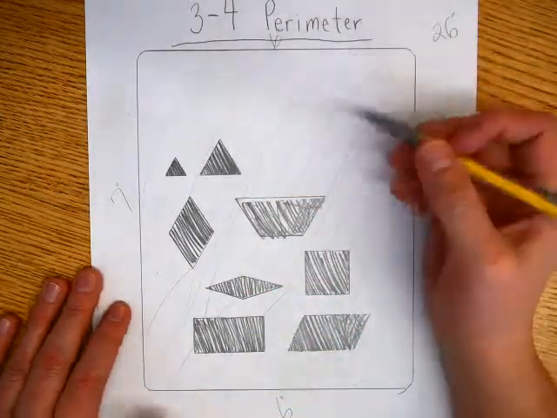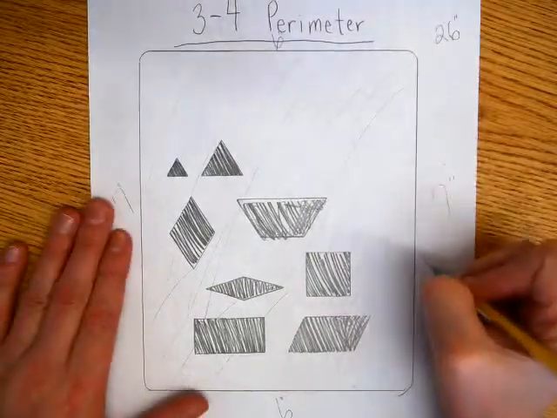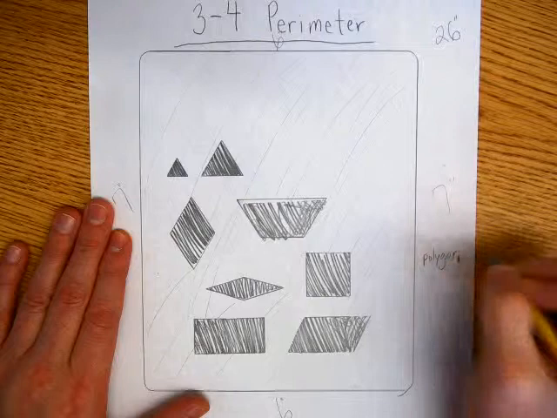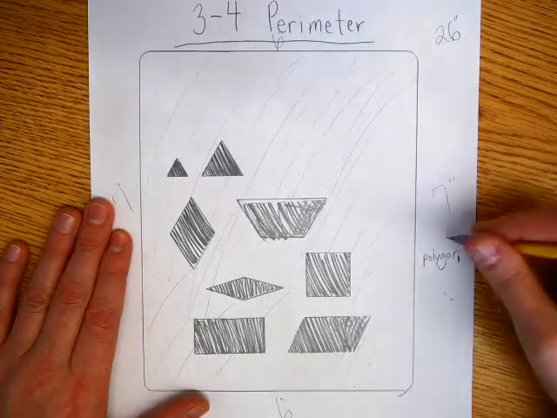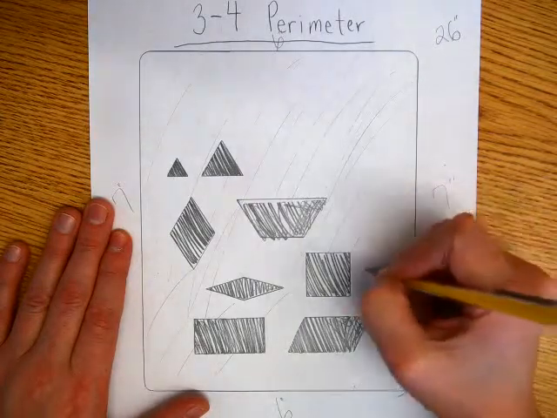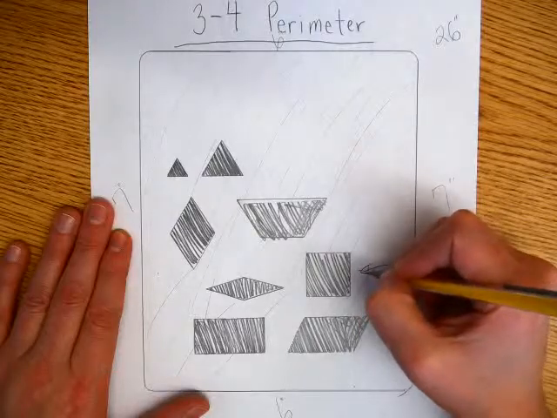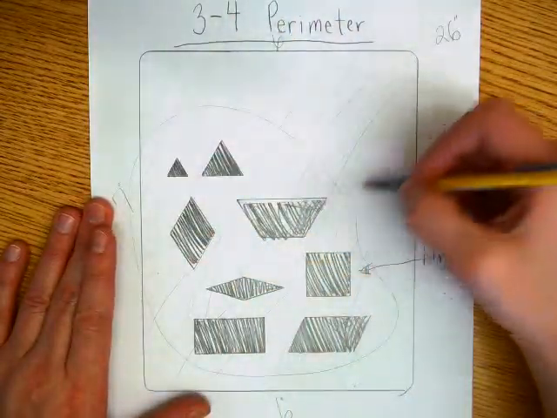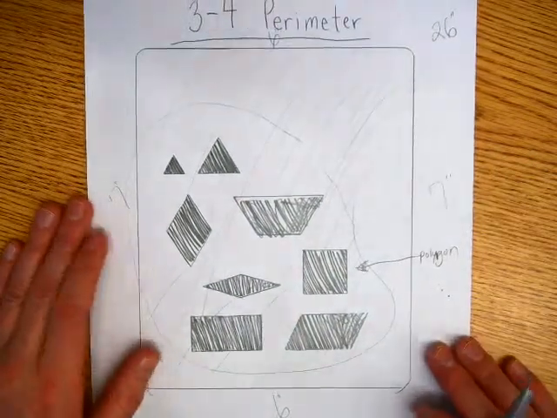Alright, and the other vocabulary word that we have today is polygon. Alright, and a polygon is basically a shape. Okay, it's a shape with sides that are all closed in. Okay, so all of these figures here are polygons. Okay, so those are the vocabulary words.